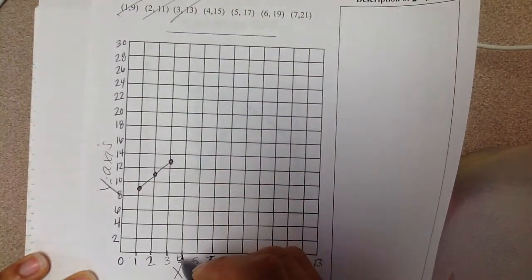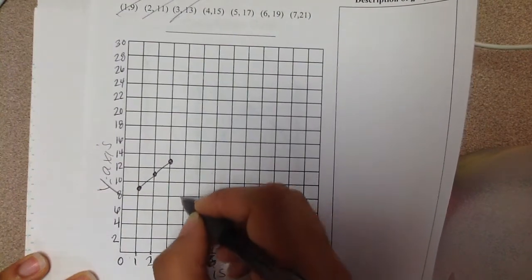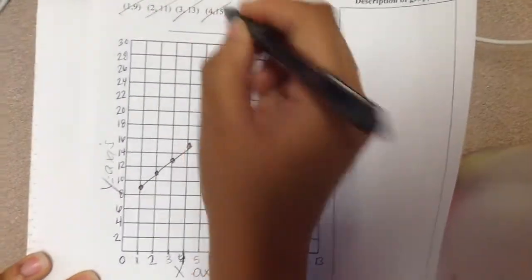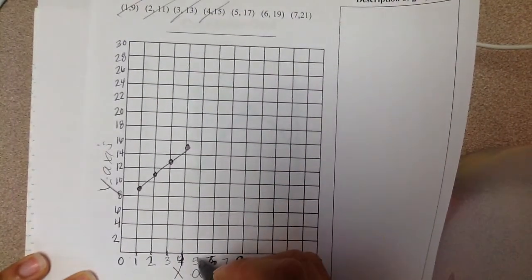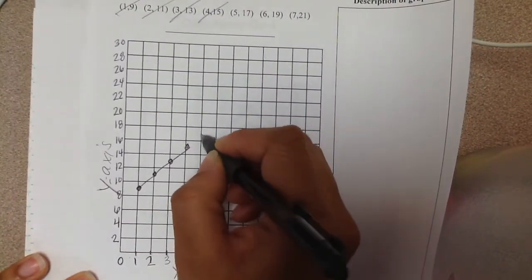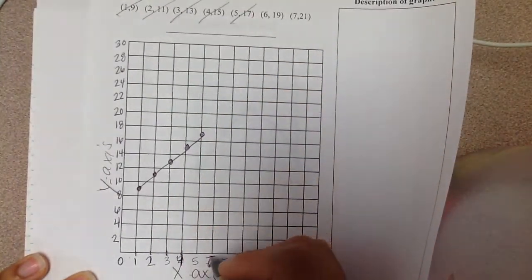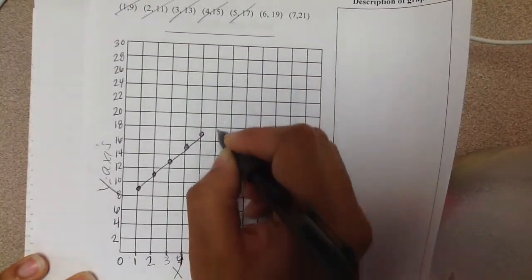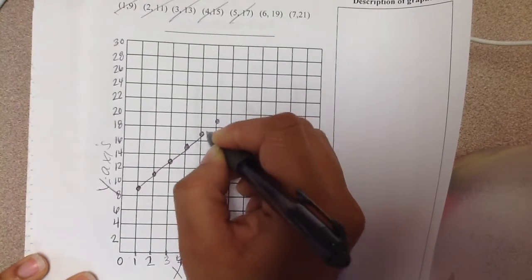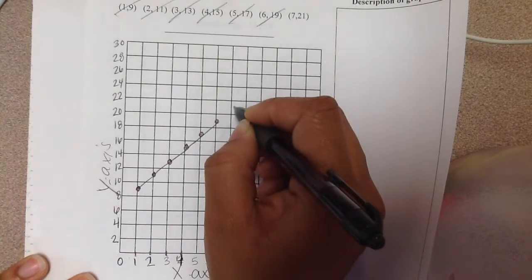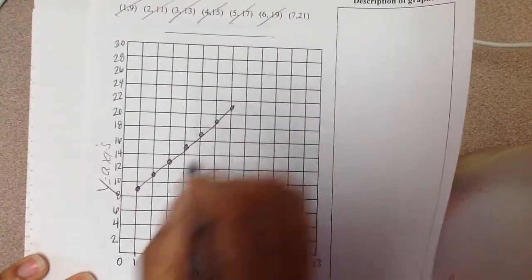Next point is 4, 15. So I'm going to go over 4, up between 14 and 16. And then I'm going to go over 5, up 17, between 16 and 18. Then over 6, up 19, go between 18 and 20. Then over 7, up 21. So I'm going to go between 20 and 22. Now that created a straight line.